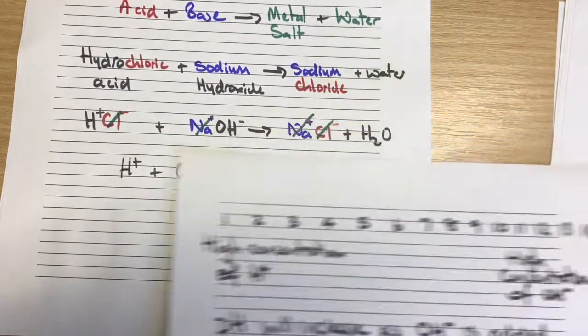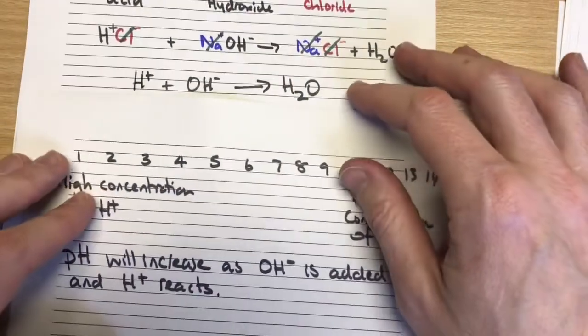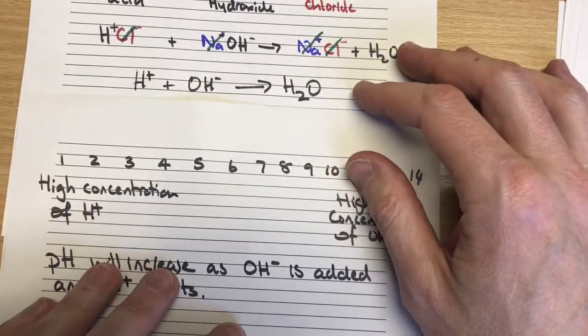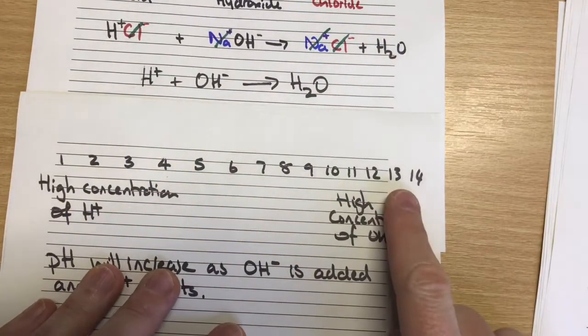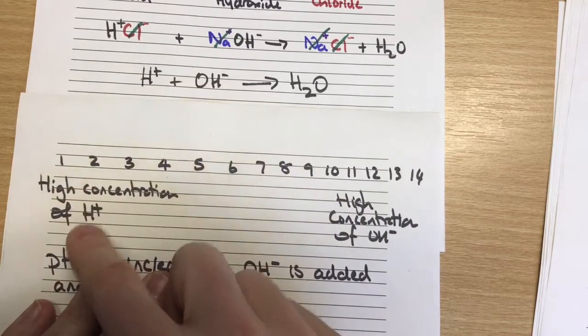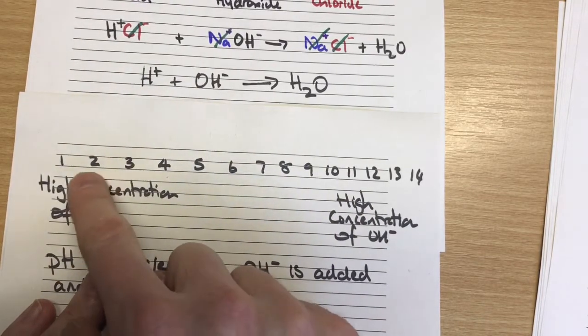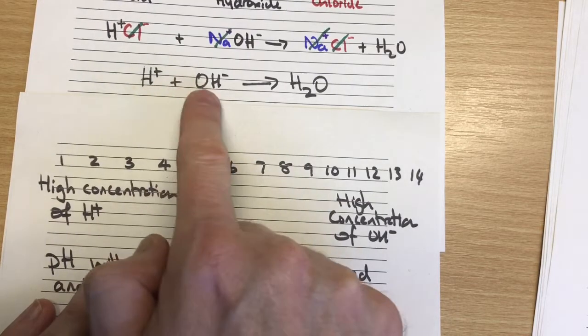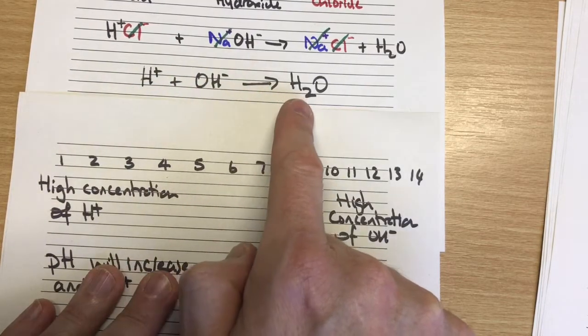And that then links in with this. So if you have your pH scale, working up from 1 to 14, if we start at this end, we're going to have a high concentration of hydrogen ions. So that gives us a low pH value. And as we add hydroxide, these two are going to react to become water. Water is neutral.